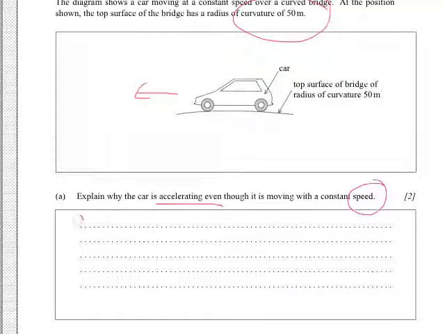We have acceleration is defined by the change in velocity over time. Now, velocity can change by a change in magnitude or a change in direction.